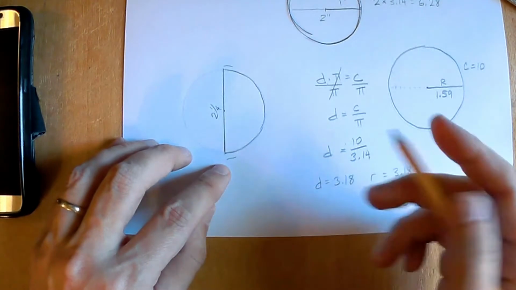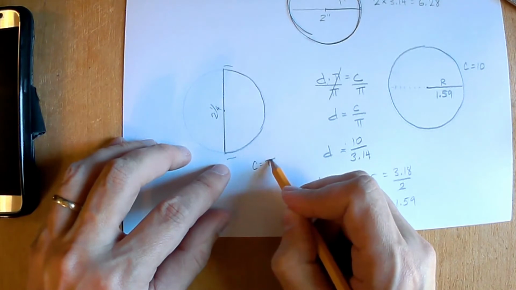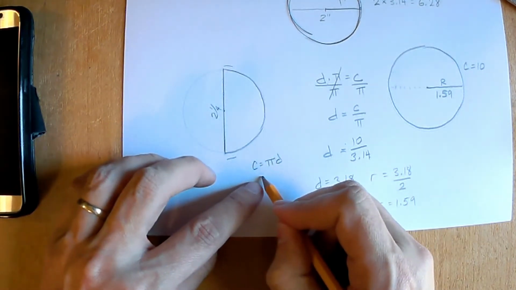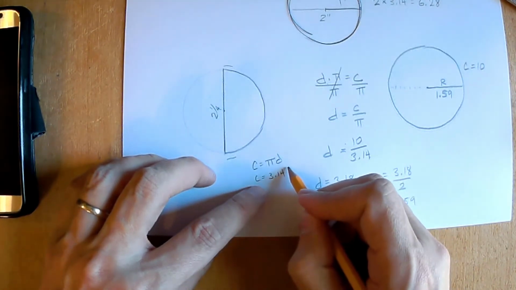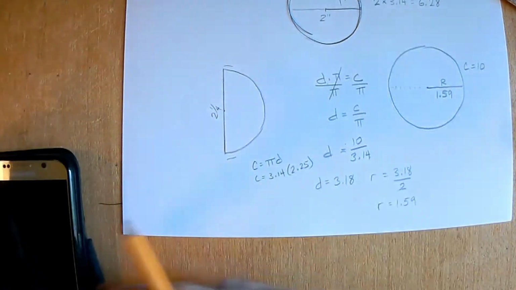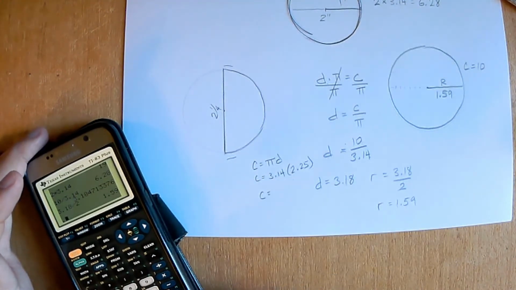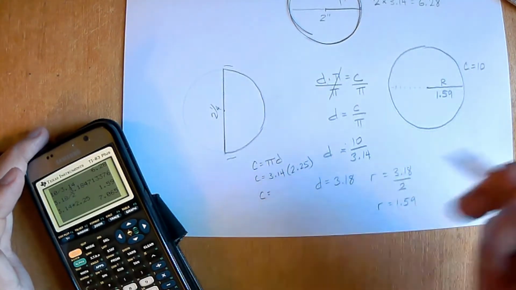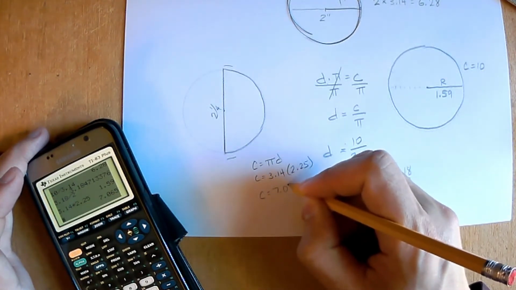Well, we can figure that out, because we know that the whole circumference is pi times the diameter. Pi is 3.14, and our diameter is 2.25. So our whole circumference is 3.14 times 2.25, which gives us 7.065, which we will call 7.07.